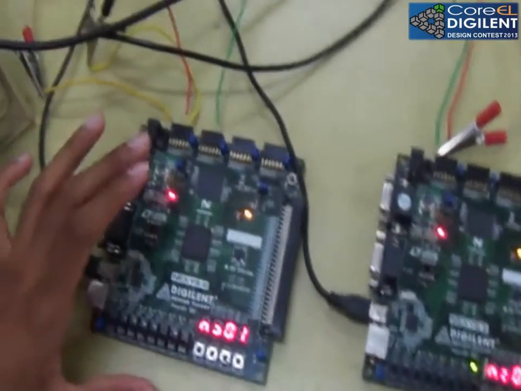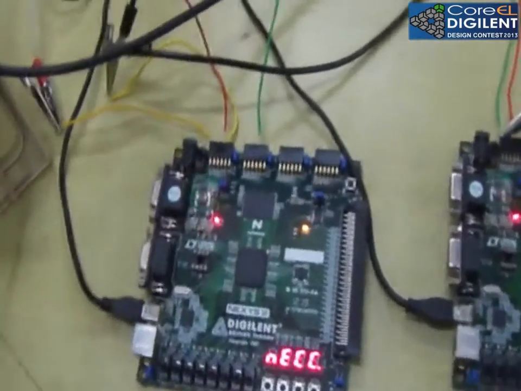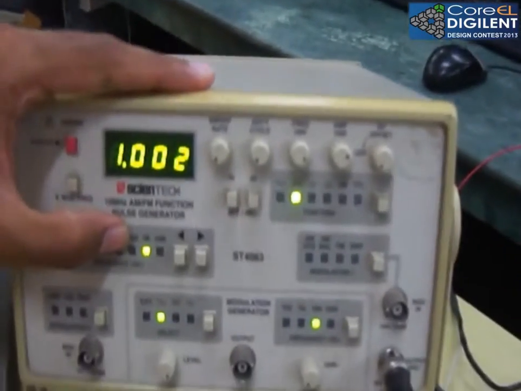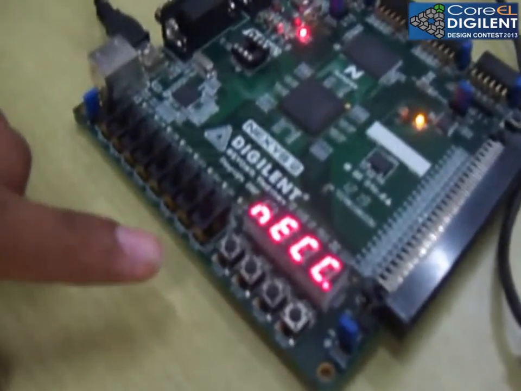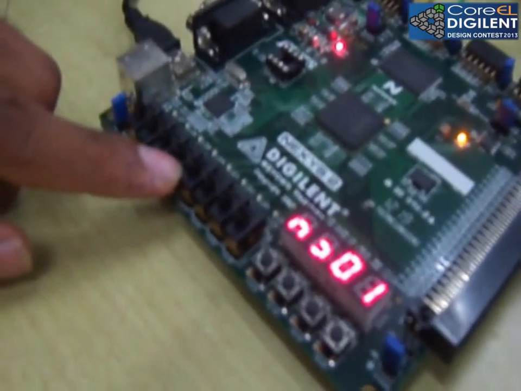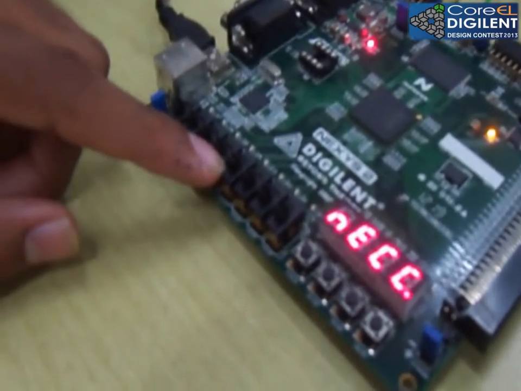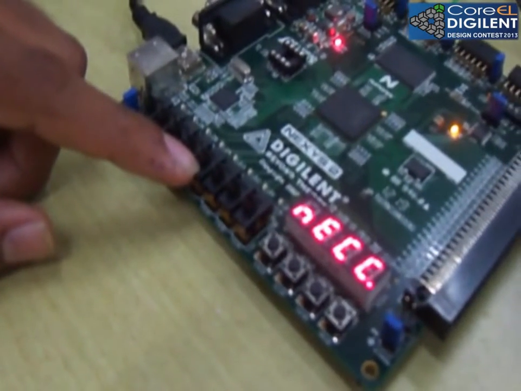Now let us shift our focus to the transmitter side of the board. Initially we are providing a data rate of 1 MHz. Now I will explain the function of every switch at the transmitter side. First, these 5 switches are used for introducing the value of n. In our project, the value of n ranges from n equal to 4 to 24.